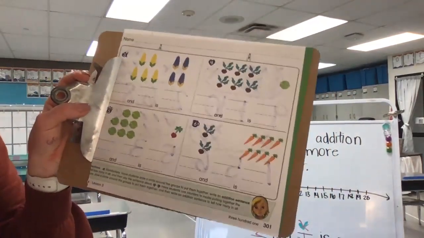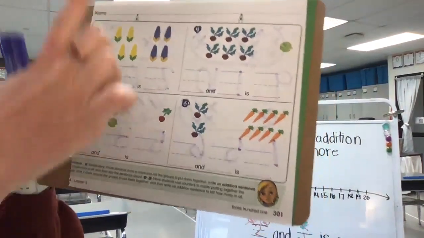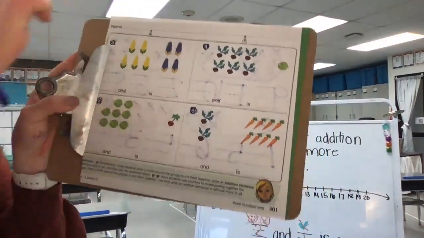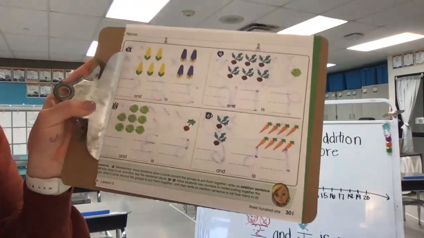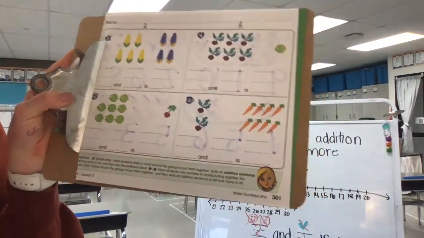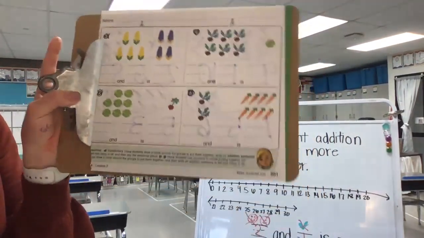So for your work today, you're going to flip back to page 301, and you're going to do the exact same thing that we did on all of our other problems. You're going to count your first group, write your number. Count your second group, write your number. Draw your circle around both groups to show that you're adding, and then write how many you have all together on the last line.